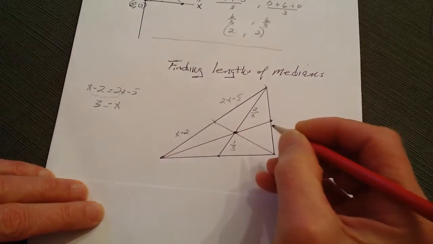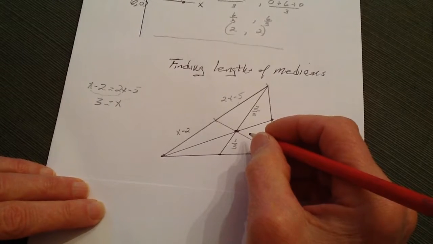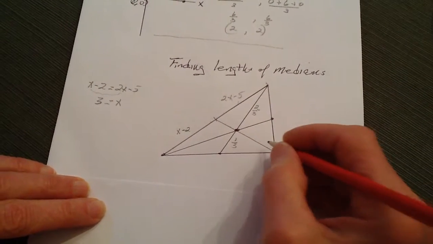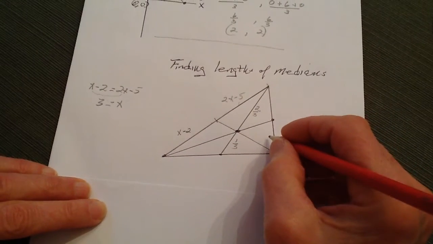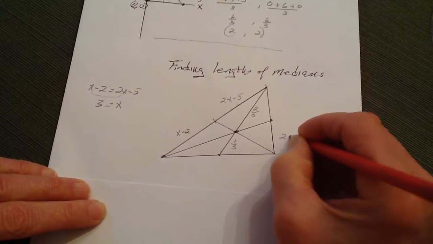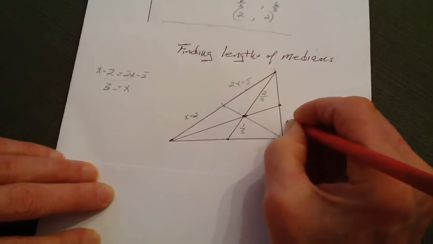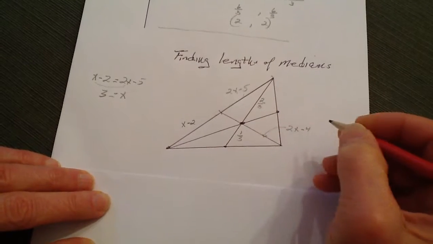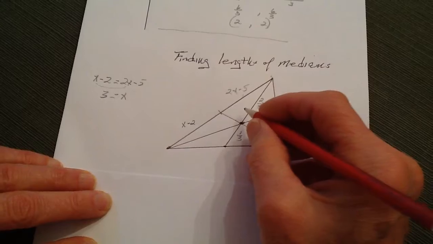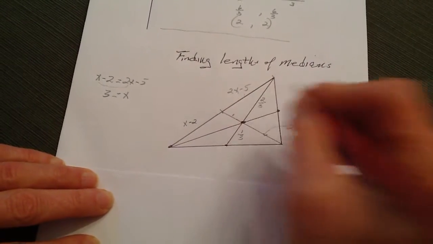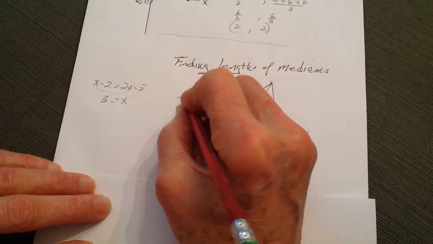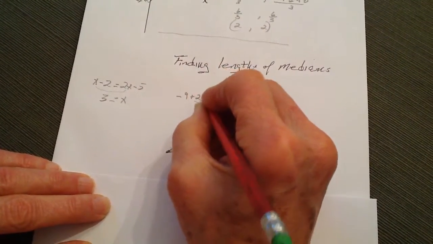So if I have a distance of, let's see, if this right here is 2x minus 4, and we have a distance over here as a 9, this distance right over here is going to be, I'm going to move that over here, minus 9 plus 2x.